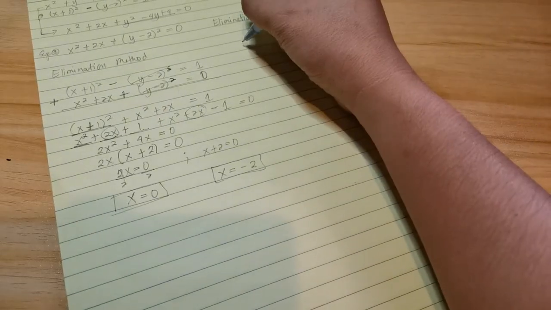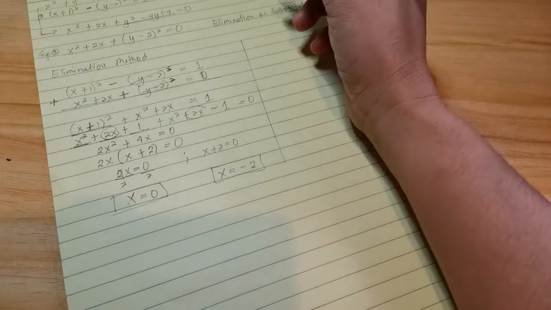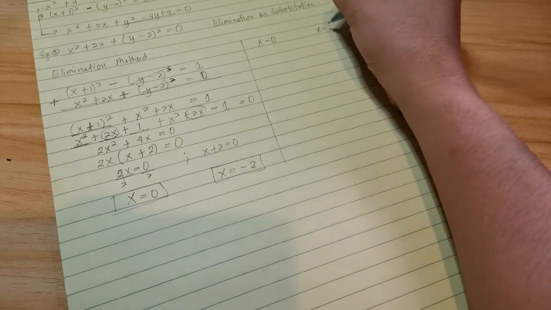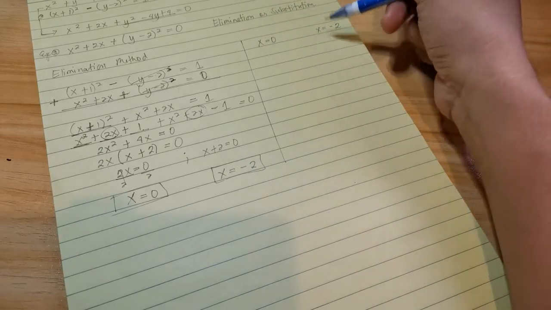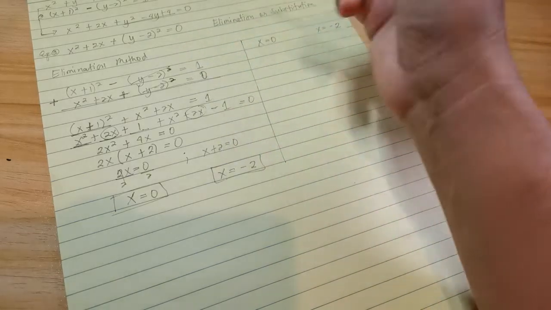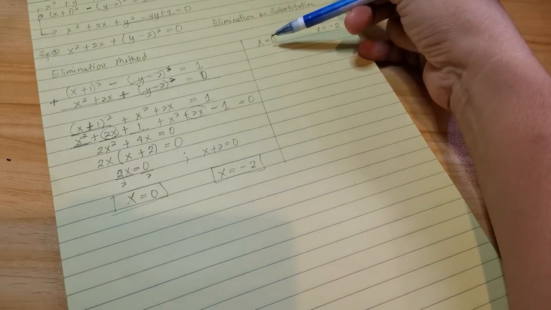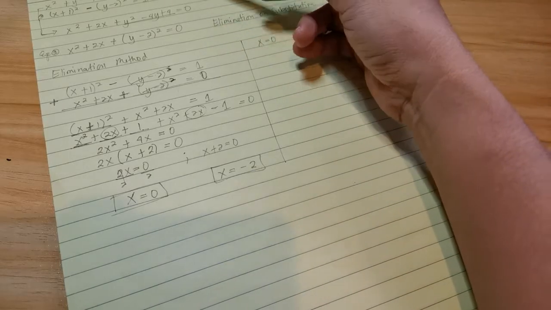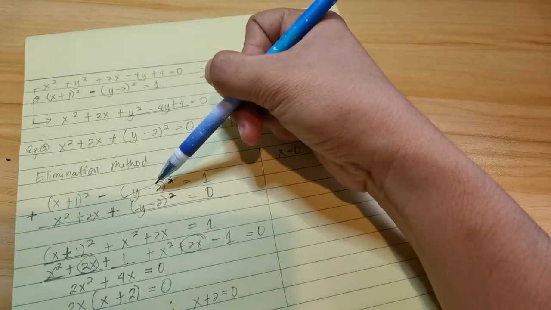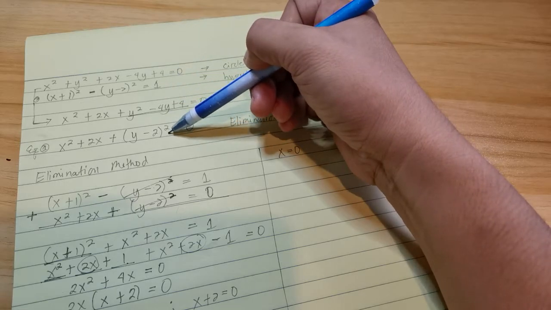So, let us see kung dalawa ba sila ay solution ng ating system. So, since we already have our values of x, we're going to try to look if this or both of them are, what do you call this, solutions to our system. So anong gagawin natin? We are just going to substitute this to one of our equations. Okay, tingnan, balikan natin yung ating mga equations. Ito yung equation number 1 natin, or number 2.